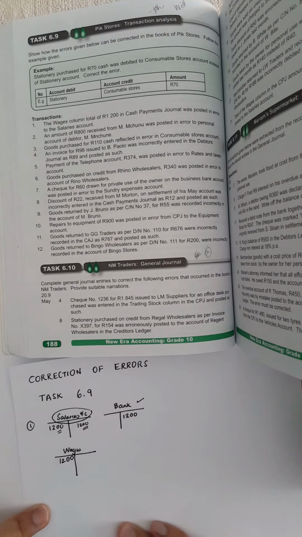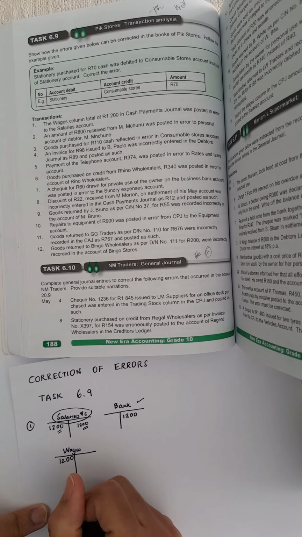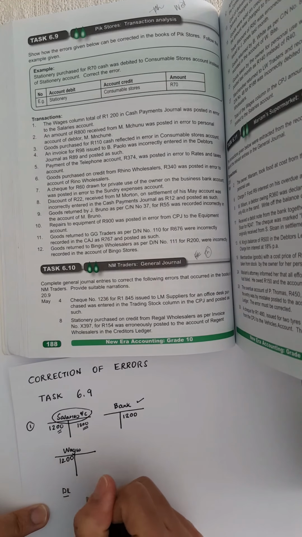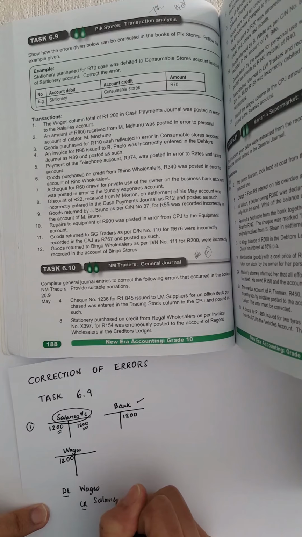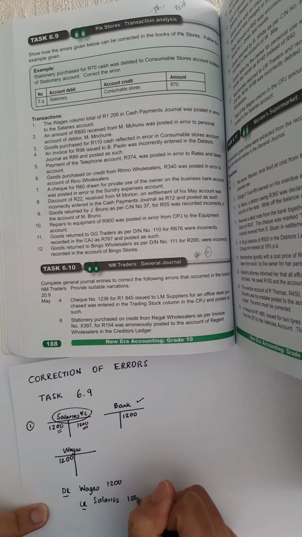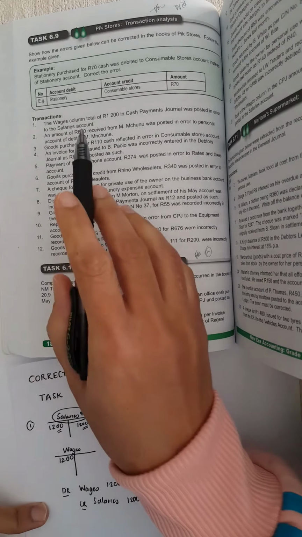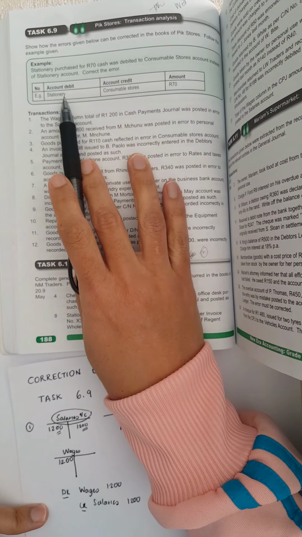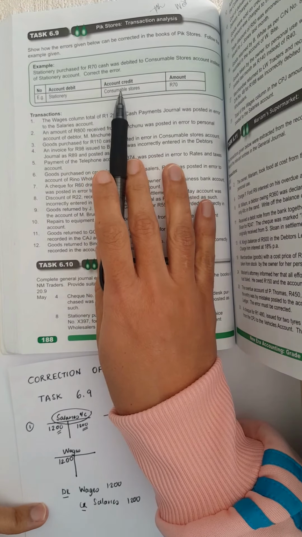So my transaction is going to be debit wages and credit salaries. I've cancelled that one off with 1200 Rand. Can you see what I've done there? My account debited will be wages, and I'm going to credit salaries, and my amount will be 1200 Rand.